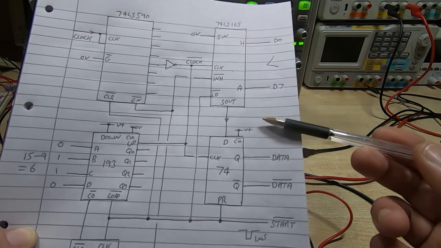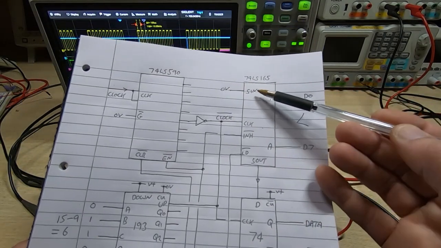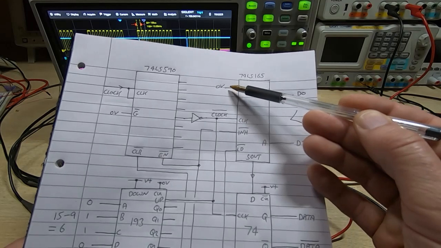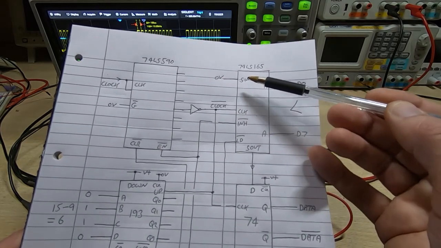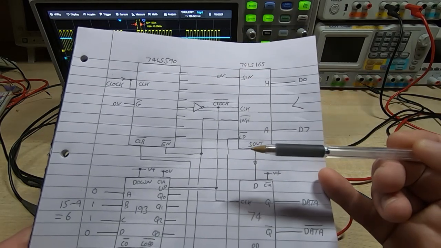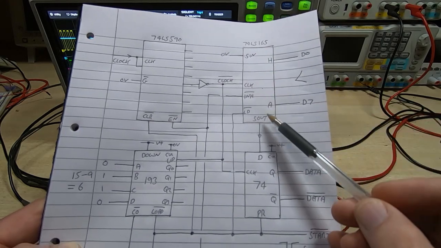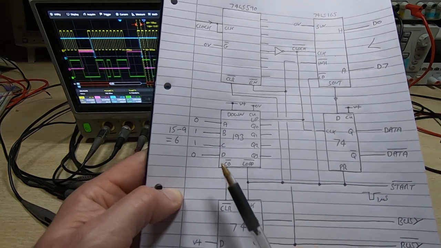We need the stop bit as well. The stop bit's always going to be low, so what we can do is just connect the serial in of the shift register to ground, and that will effectively be our 10th bit, the stop bit. Or if you just carry on clocking, then you can have more than one stop bit. If you want to increase the number of bits you're sending, then that's where this comes in.